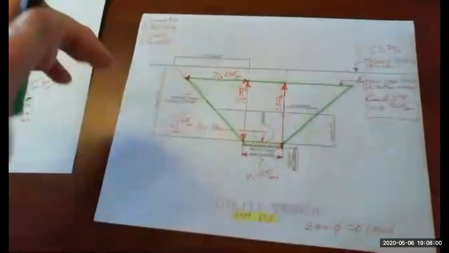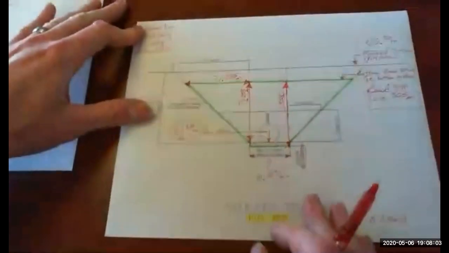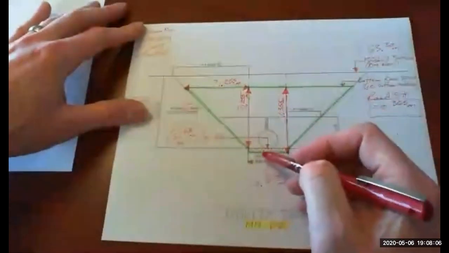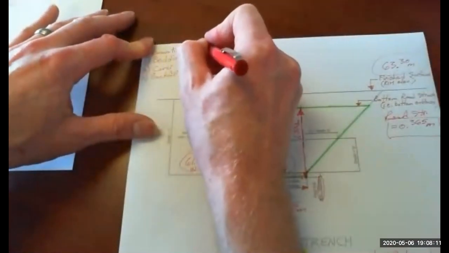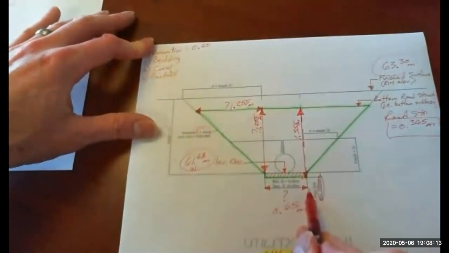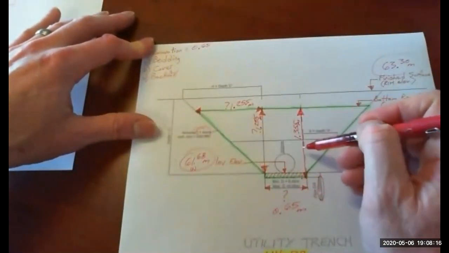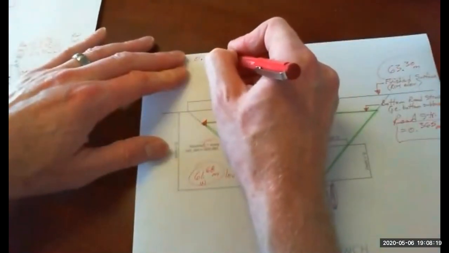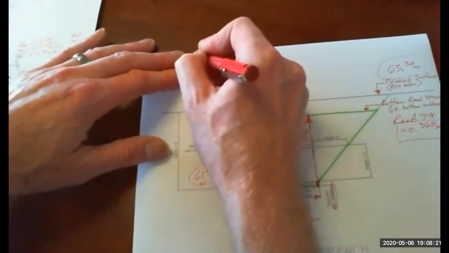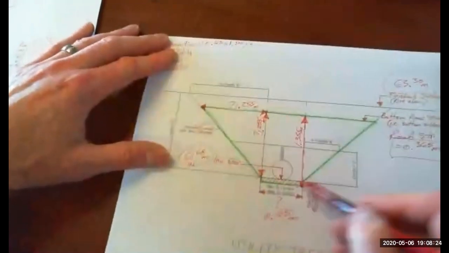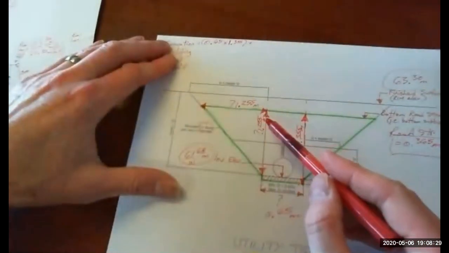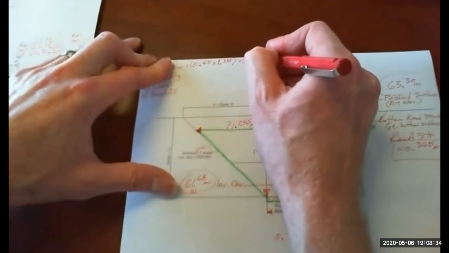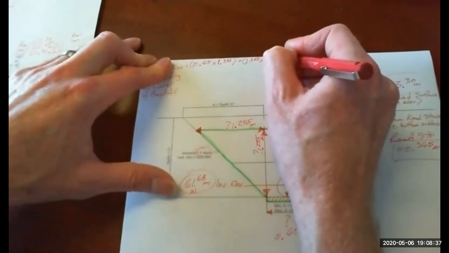Okay, so for our green area here, excavation, we'll do the rectangle in the middle again. So we said 0.65 wide times 1.355 deep. So that's the rectangle. Then we need to add the two triangles, 1.255 times 1.255.